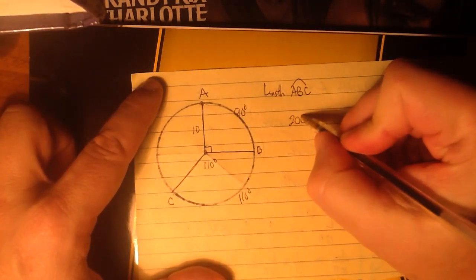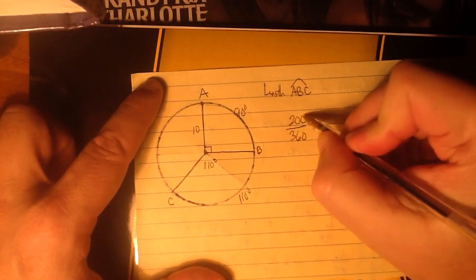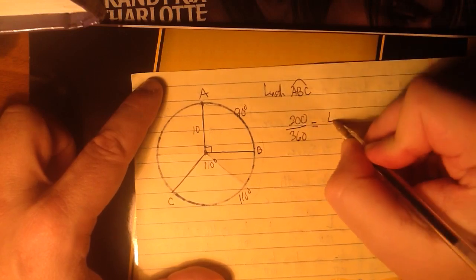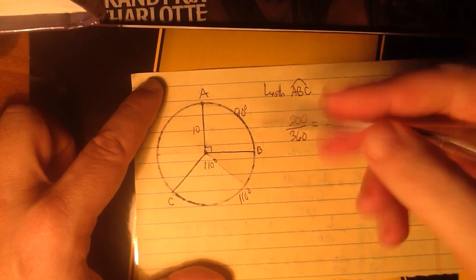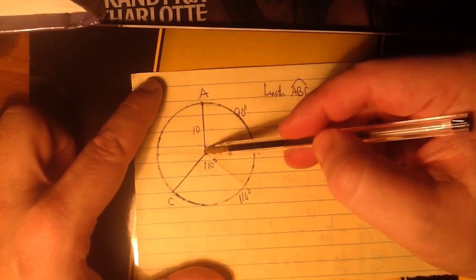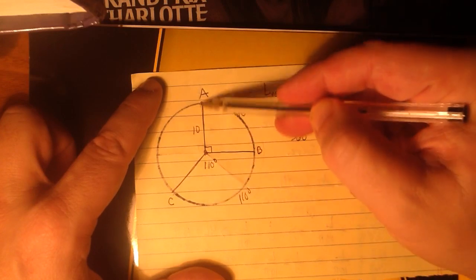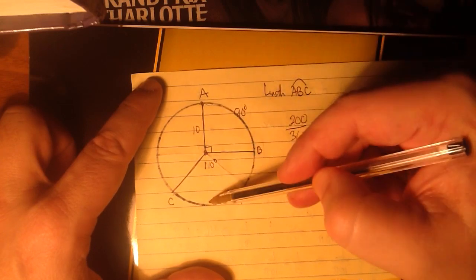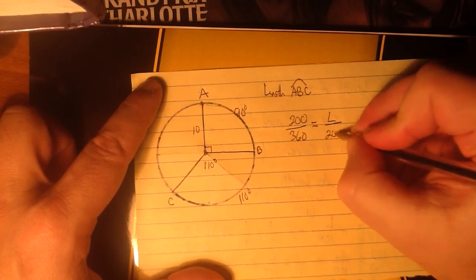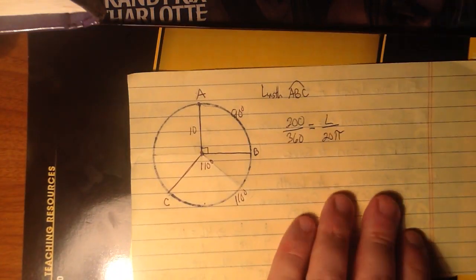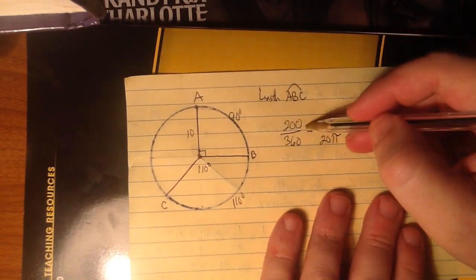So 200 is out of 360, part is to the whole, as length would be to the entire circumference. So if the radius is 10, then we know the diameter better be 20, right? The diameter times pi. So 20 pi. There we go. So again, I'm going to reduce just to make my life easier.